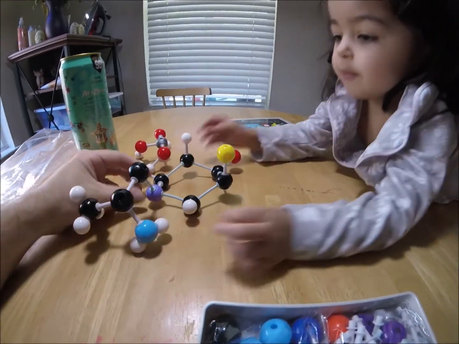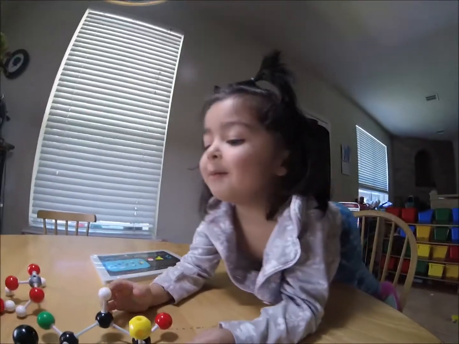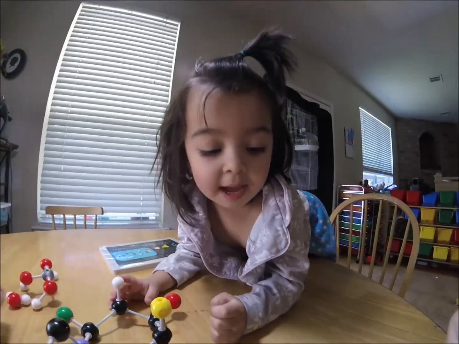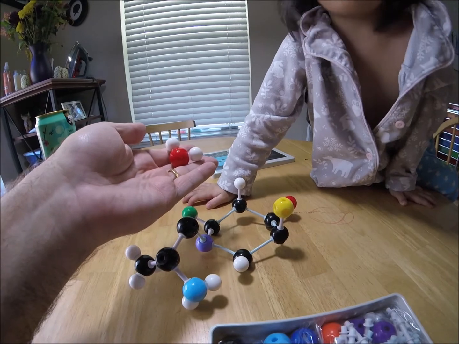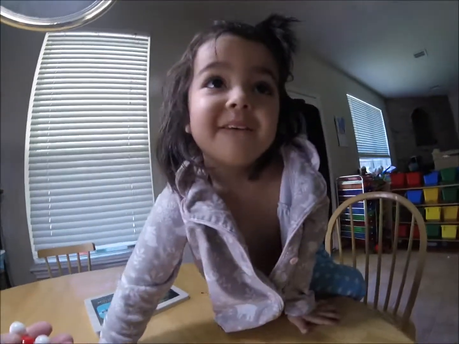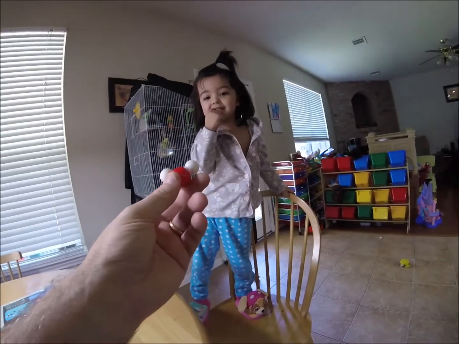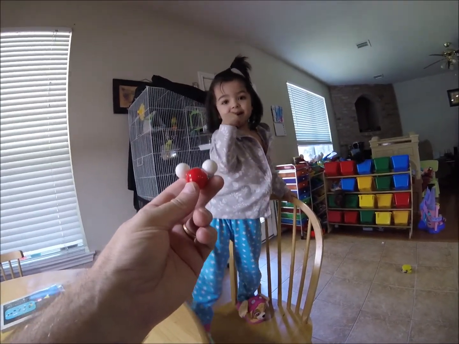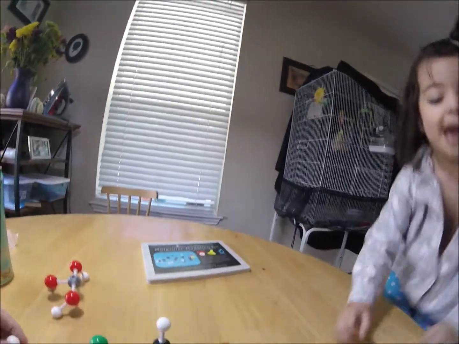All right, we just built 3 models. I'm really proud of you, sweetie. We built 3 molecules. We built this, whatever it is. We don't know what it is. What's this one? Do you remember? Water. Oh my God. That's a water molecule? It looks like Mickey Mouse. You knew that? Wow, that's amazing.